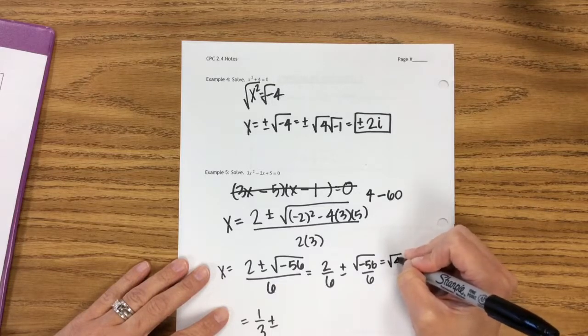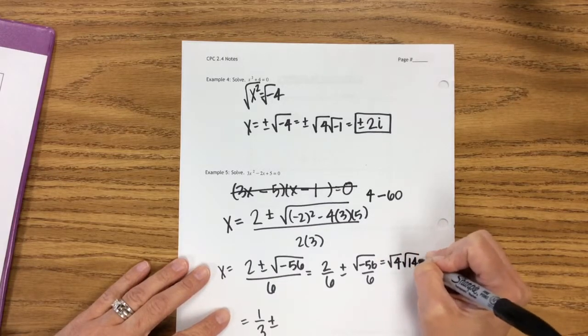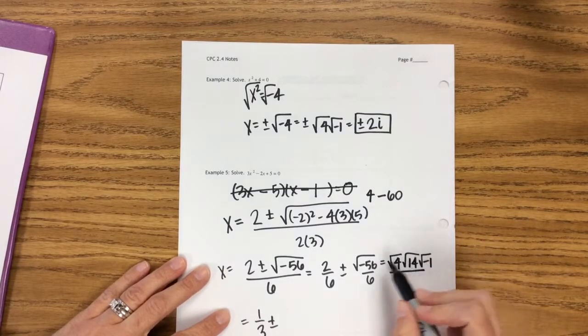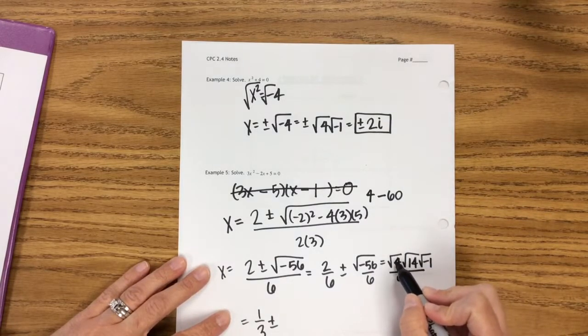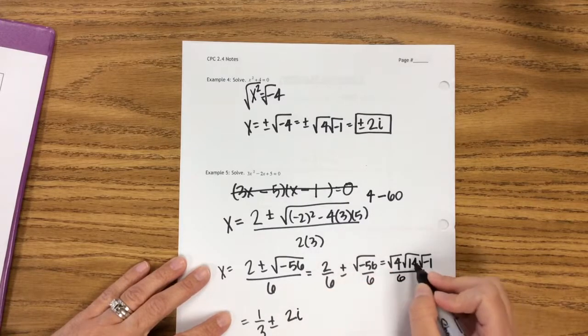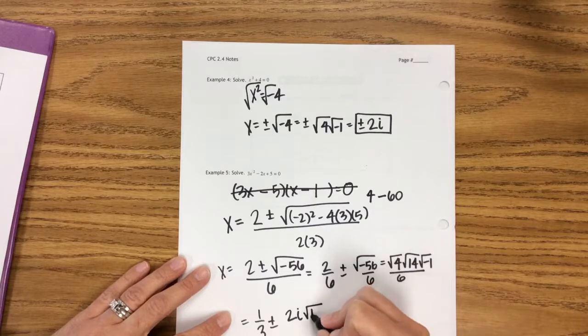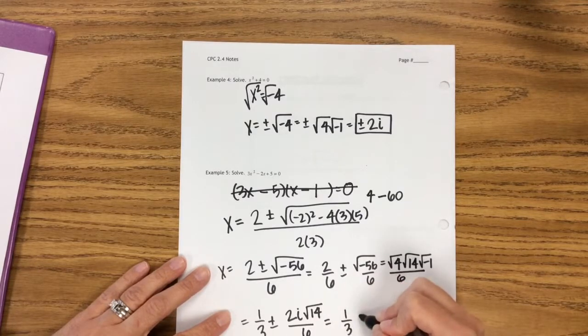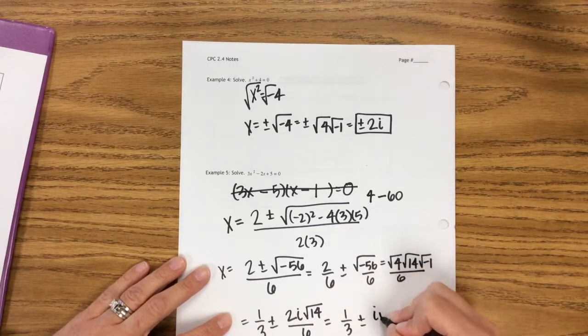So I'm going to break it into square root of 4, square root of 14, and square root of negative 1 over 6. So square root of 4 we know is 2, square root of negative 1 is i, square root of 14 can't break down anymore, so we'll leave it like that. And then I can reduce my 2/6. It's 1/3, so it's i square root of 14 over 3.